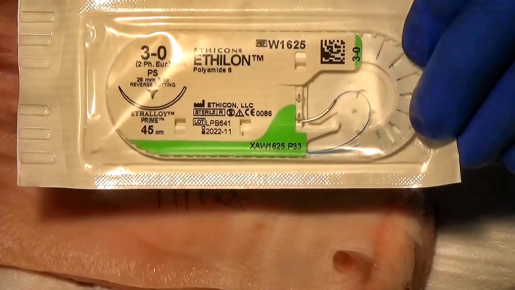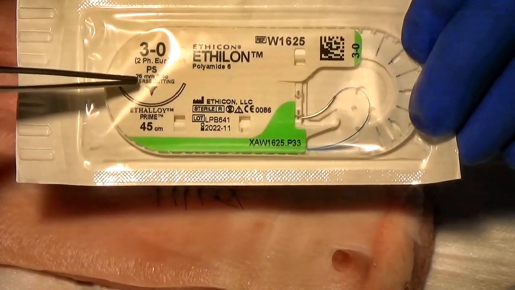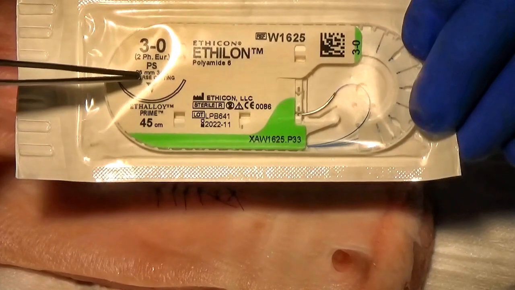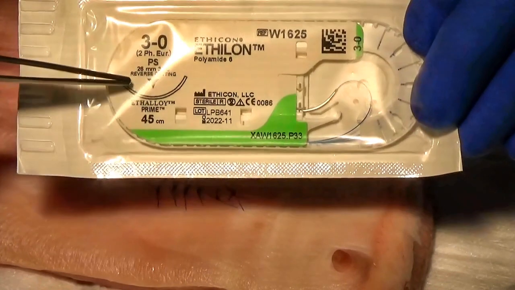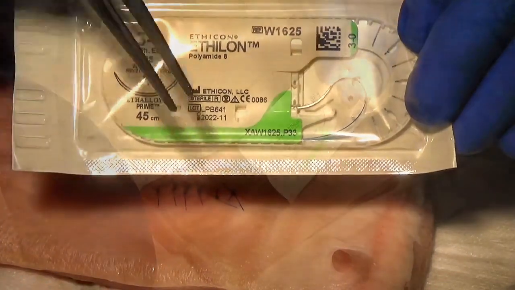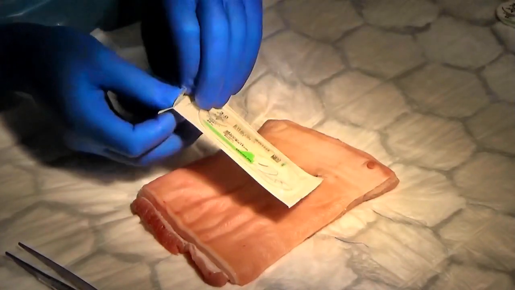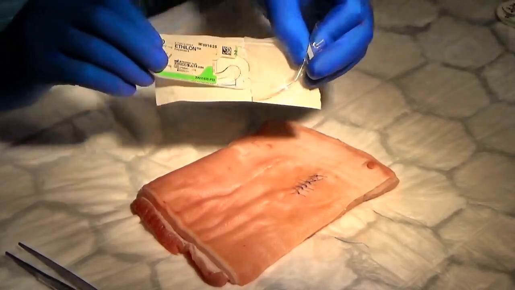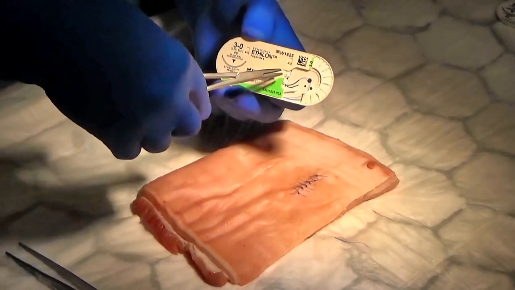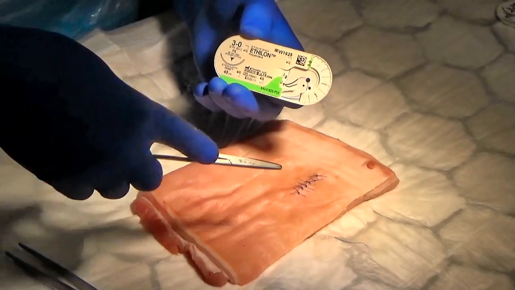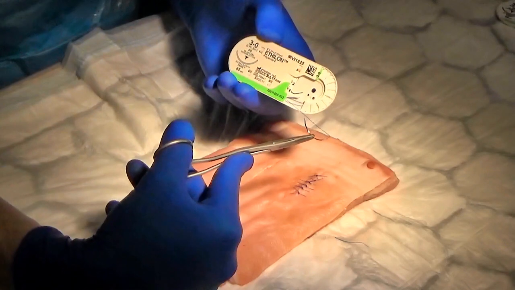If we look at a suture pack, you can see the size of the thread, 3/0. You can see the design of the needle, in this case a reverse cutting needle, and you can see the size of the needle itself, which in this case is 26mm. On opening the pack, you'll be able to get access to the needle, and we're going to take you through how to grasp the needle now. Hold on to the body of the needle about 1/3 of the way along its length with the tip of the needle holders.